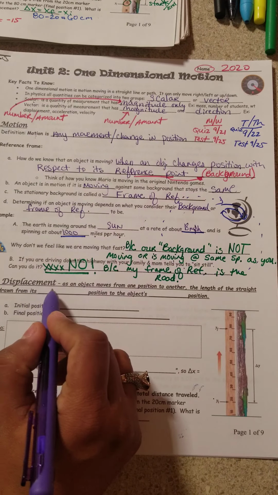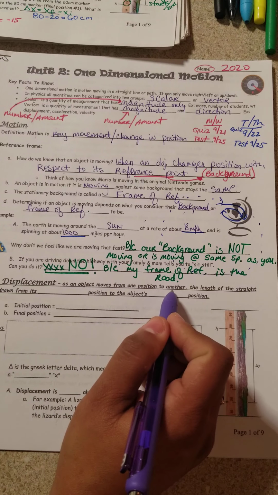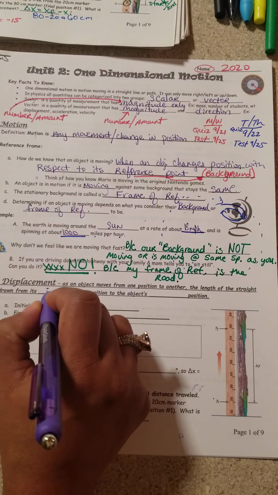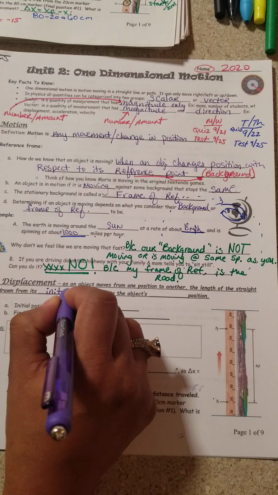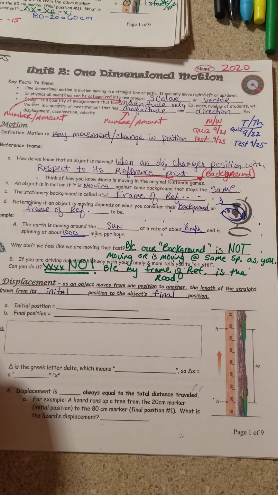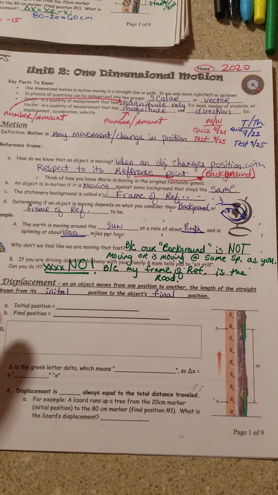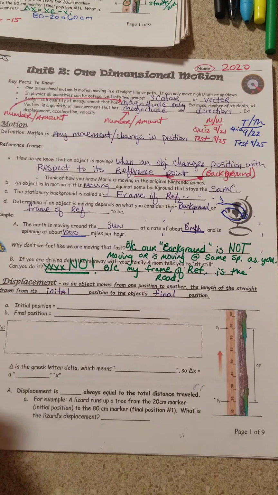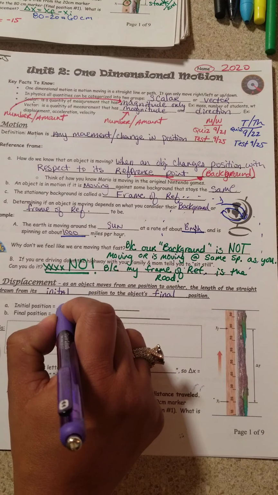It says here that displacement, as an object moves from one position to another, the length of the straight line drawn from its initial position to the object's final position is the definition for displacement. One more time. Displacement is, as an object moves from one position to another, a straight line from its initial or starting point to its final point or stopping point. Okay? The initial position is going to be the starting point.